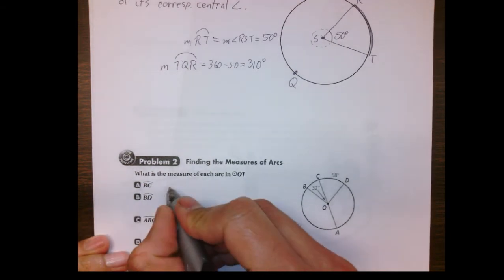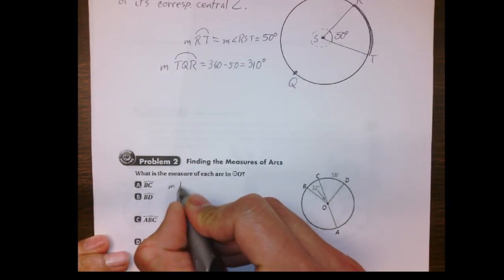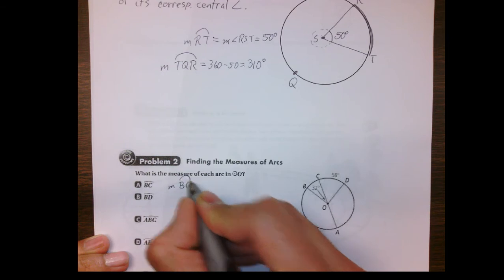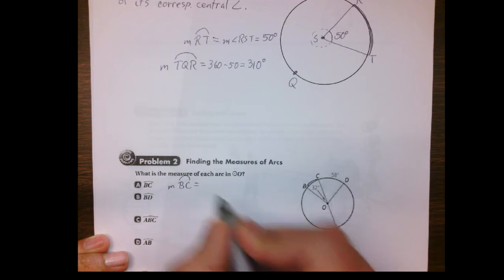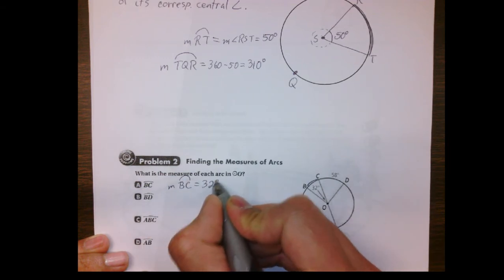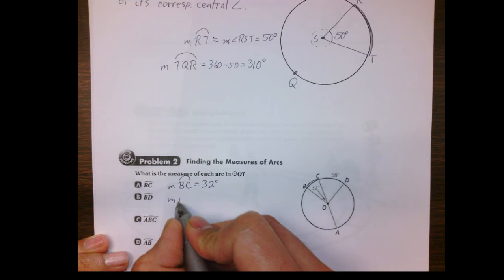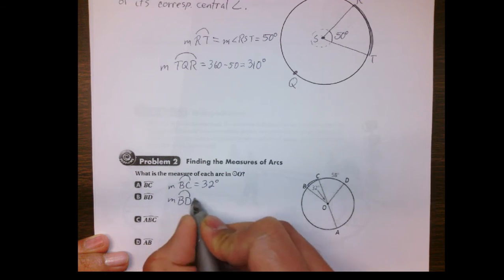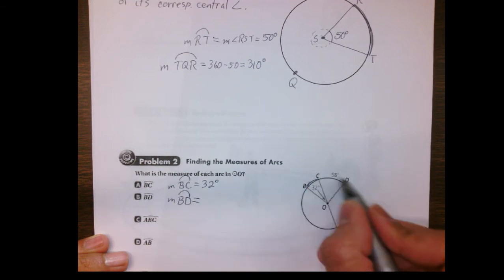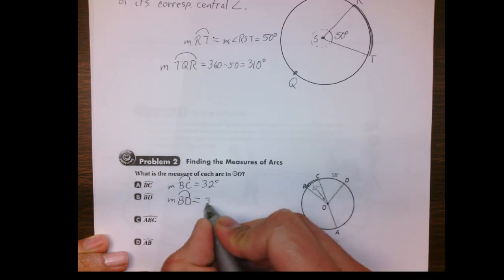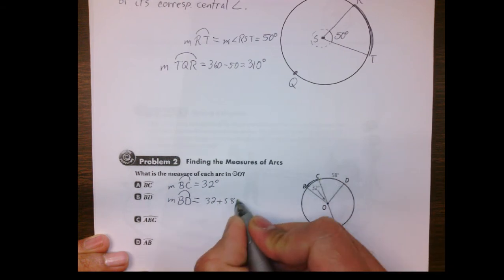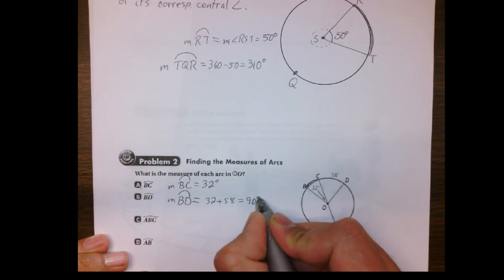All right. So measure of arc BC. Well, let's look over here. BC, that's this part. The central angle, they tell us, is 32 degrees, so that's just going to be 32 degrees, no problem. And now, how about BT? From here to here, well, this is 32 degrees, and they give us this is 58, so let's just add up 32 plus 58. That is 90 degrees. Whoa, right angle, nice.